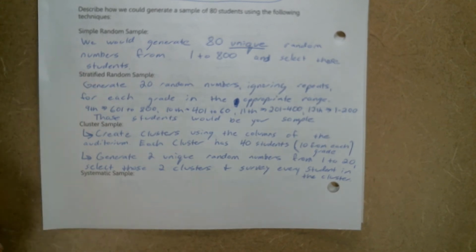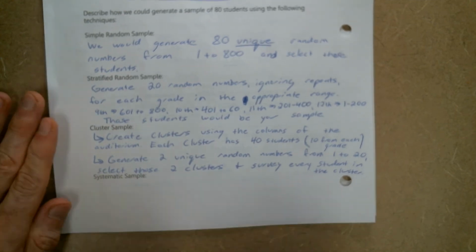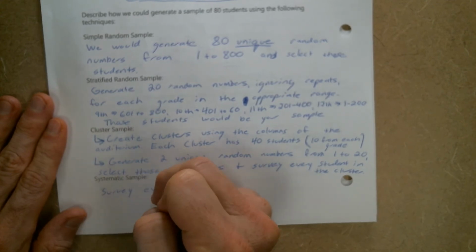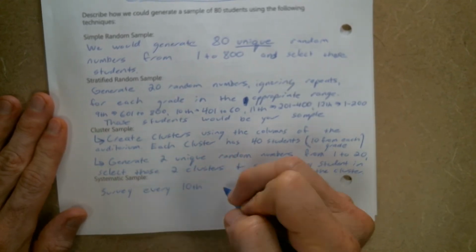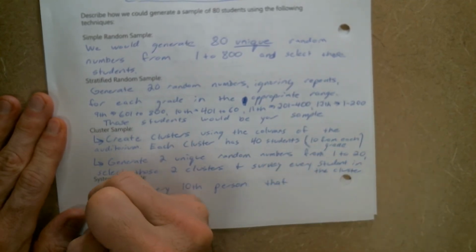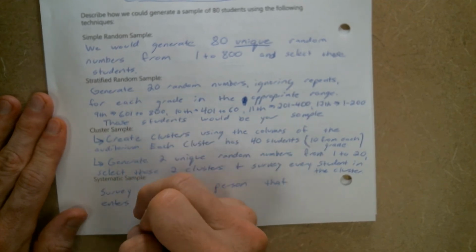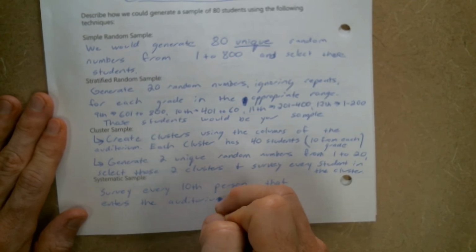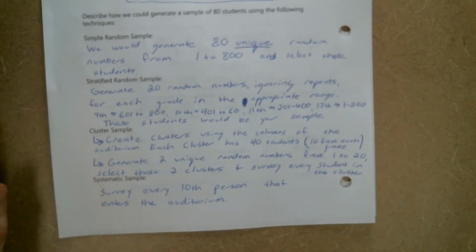And then last but not least is the systematic sample. You know, there's 800 people here. We need 80 people in our sample. So we might just say something like, survey every 10th person that enters the auditorium. All right, and assuming they enter by grade or they're called down by grade, we're going to get a pretty good mishmash of kids from every level.